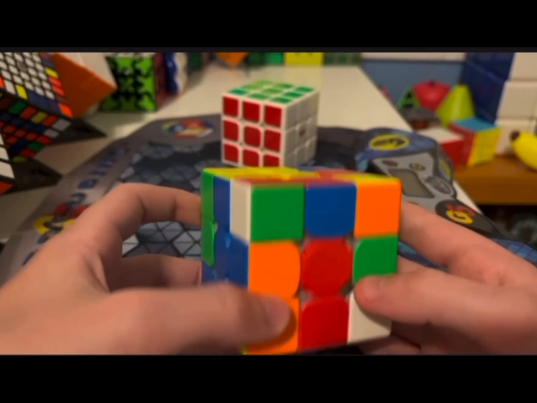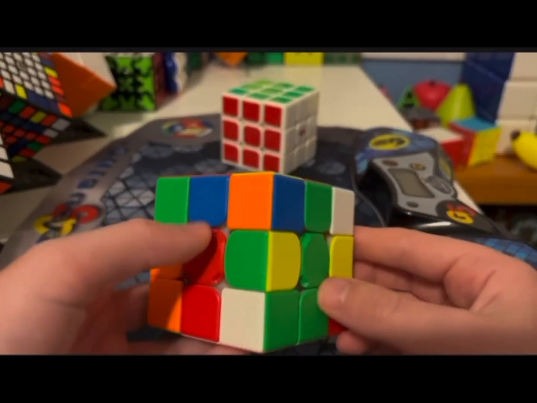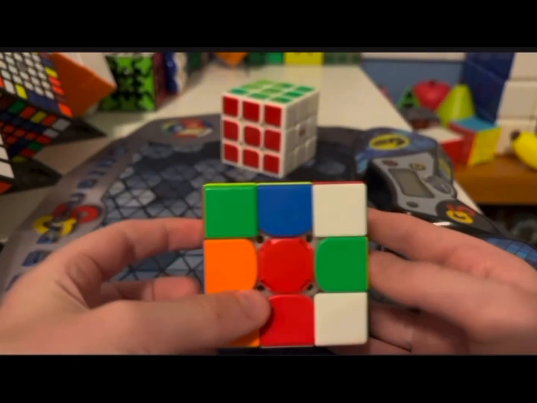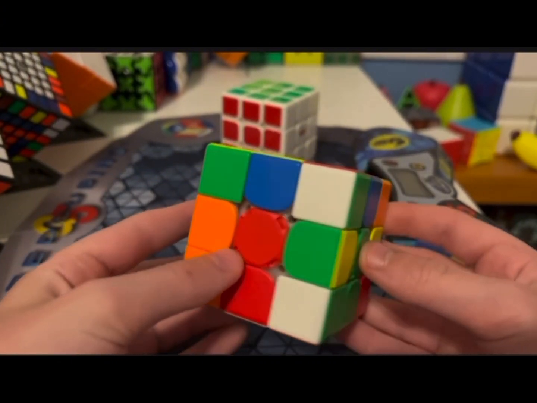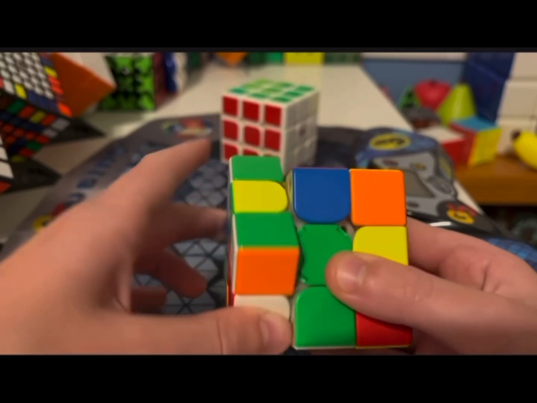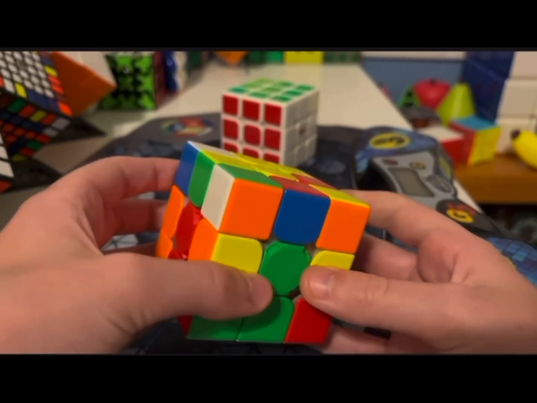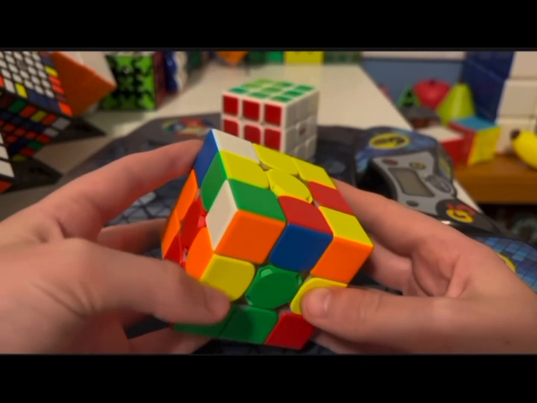So let's look for our next one. Right, red and green. Red and green centers are here. We're going to move it over one. It is facing towards us, so we're going to rotate the cube so it's facing to our left, and we're going to do our left algorithm. Up, right, down, left.